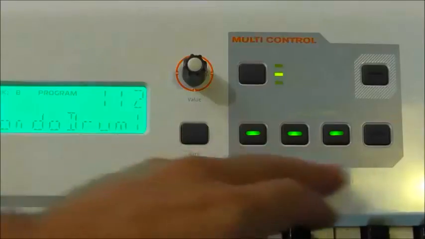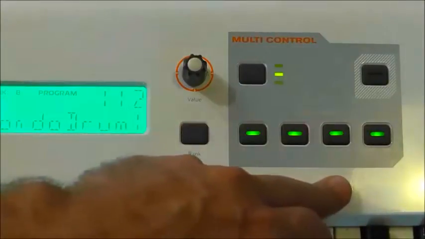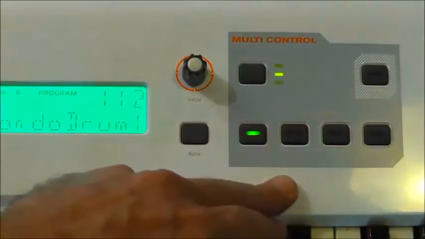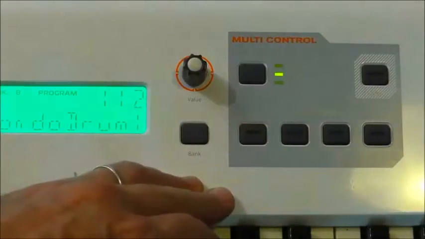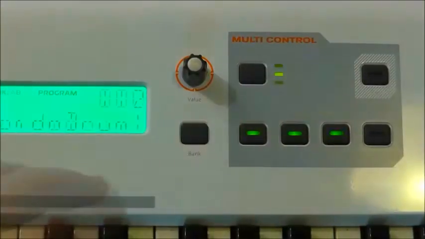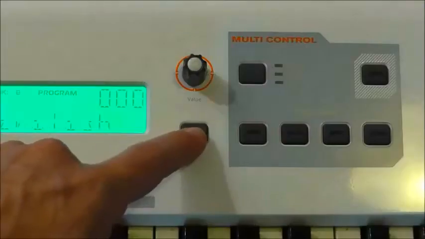So in this case we've got 3 layers of sound happening, but I can go up to 4 if I want to, or I could have just 1. Or 0, I suppose. Not that there'd be any point in that. And if I press bank, we'll go from A to B to C to D. Each of them I think has something like 128.